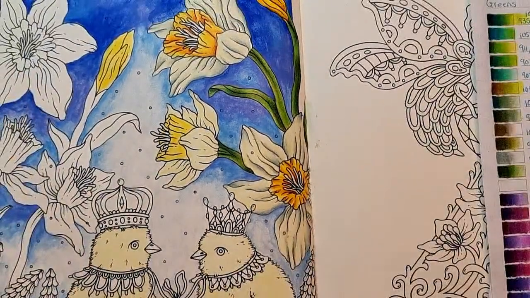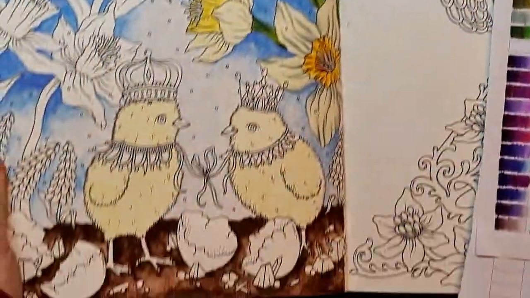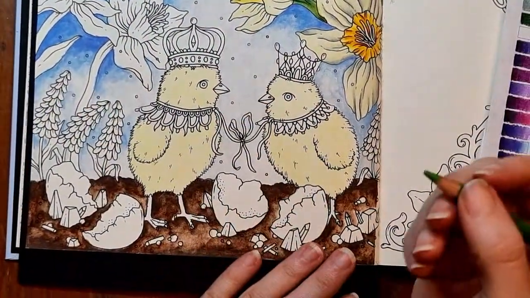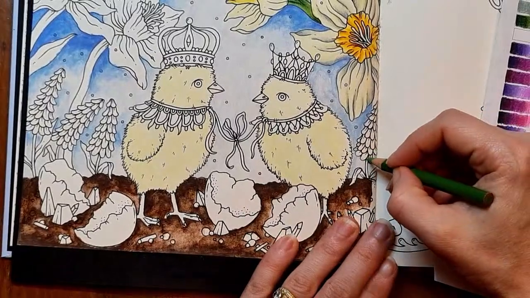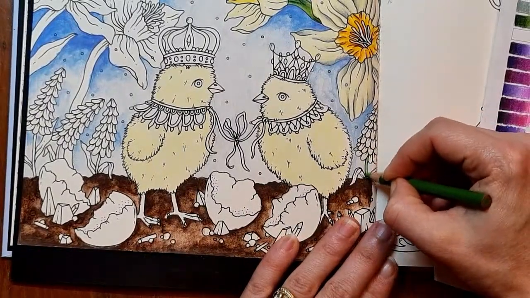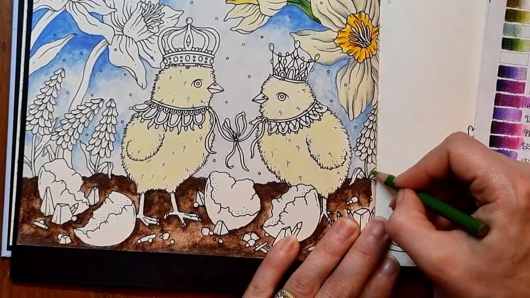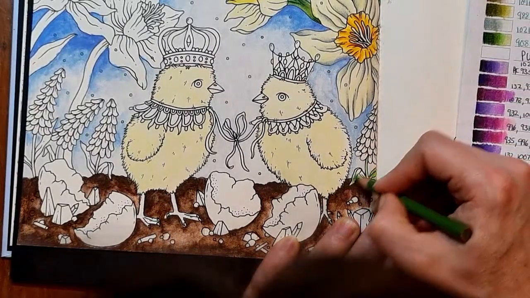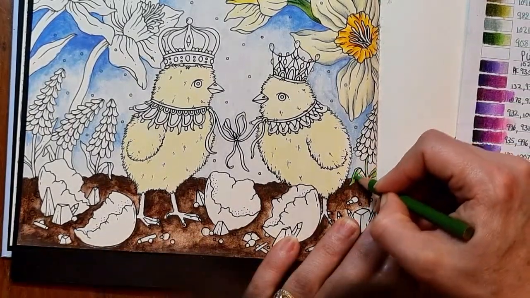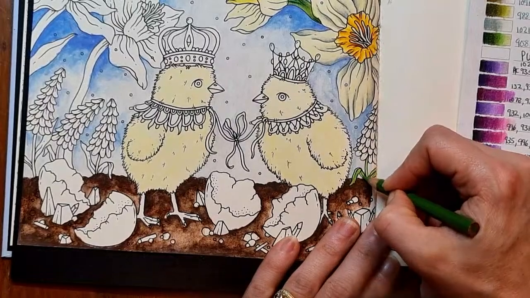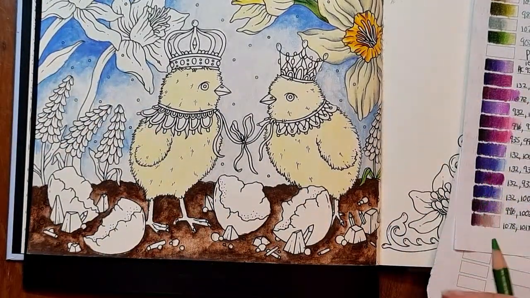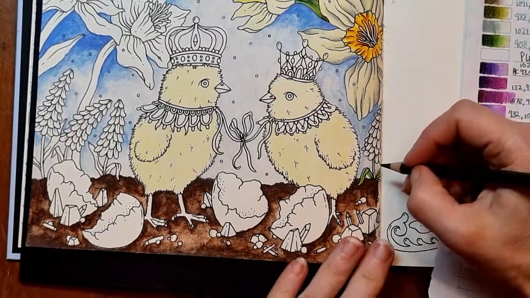Alright, backing up this just a wee bit. And then I'm going to come down to the hyacinth leaves because they're quite quick to do. So I'm just using the spring green. And then the olive green.